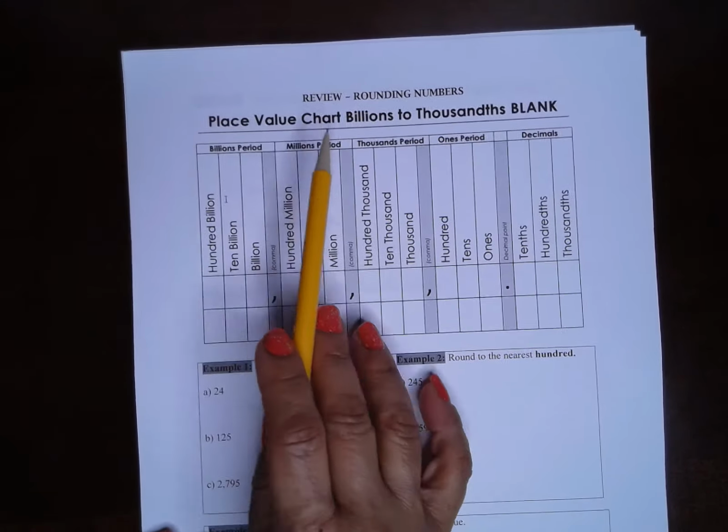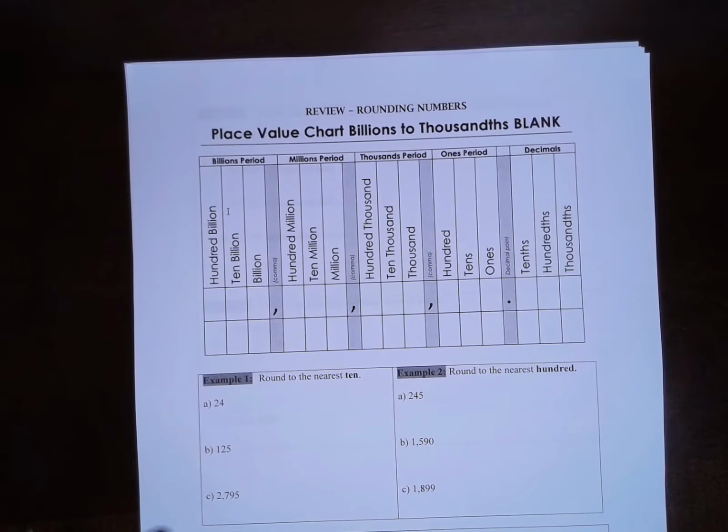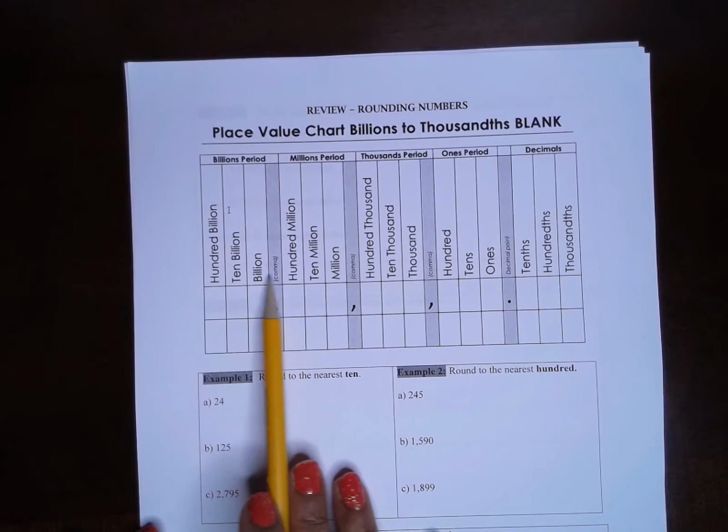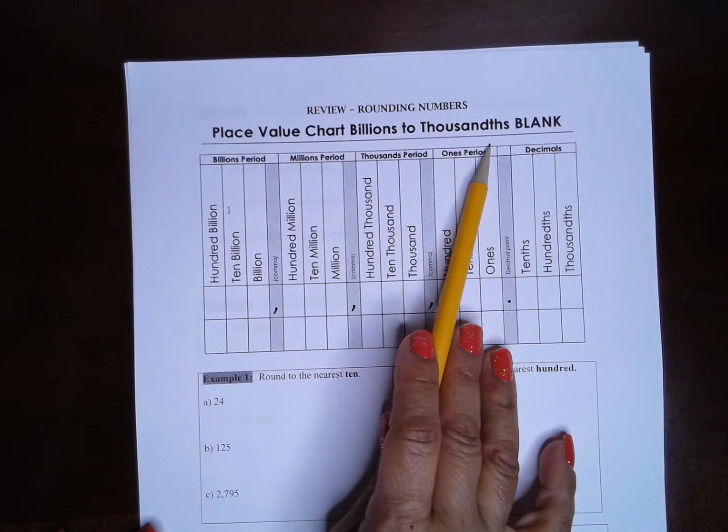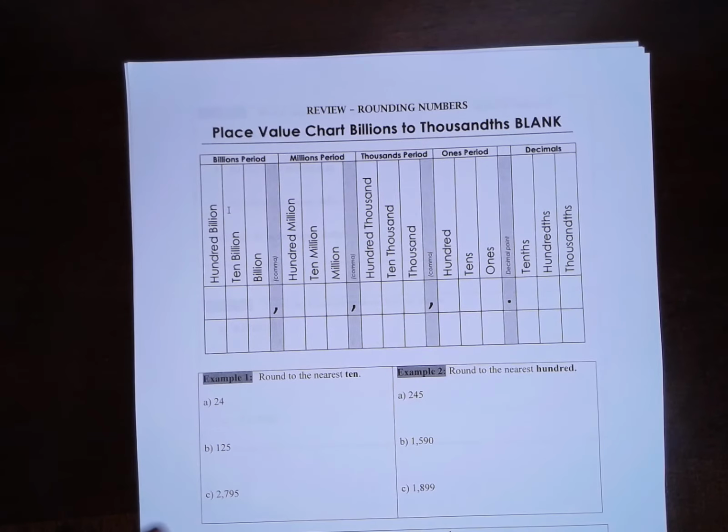Then we're going to start with a review on rounding numbers. This chart is a place value chart from billions to thousands, and it's very helpful when you're asked to round. So I will demonstrate how to use it. In this first example, it says round to the nearest 10. So the nearest 10 is right here, round to the tens.